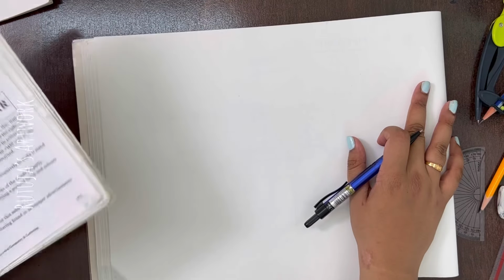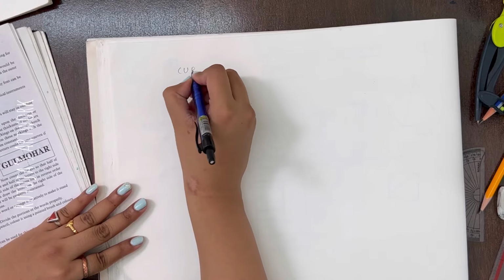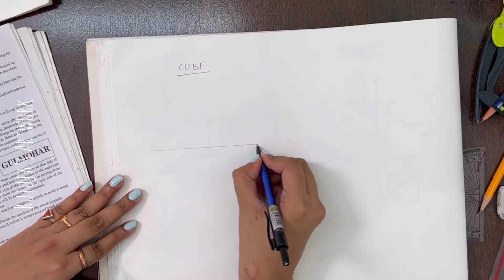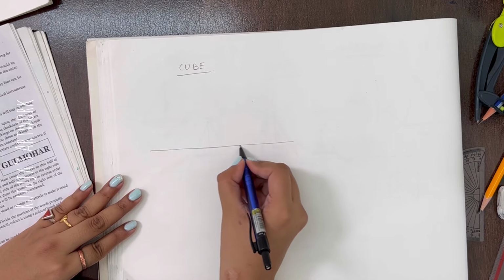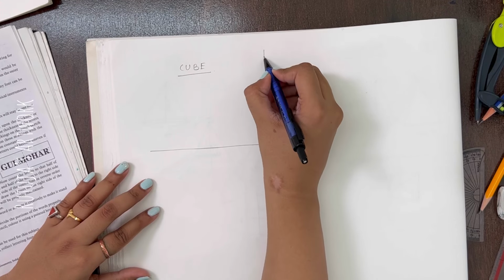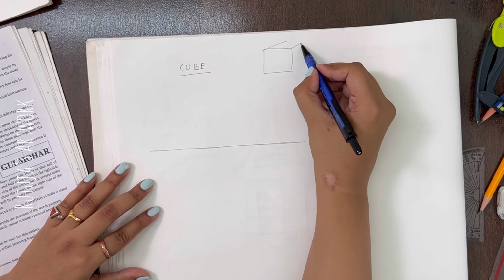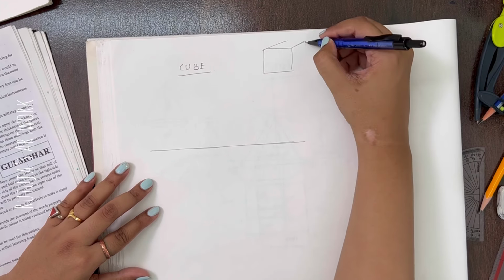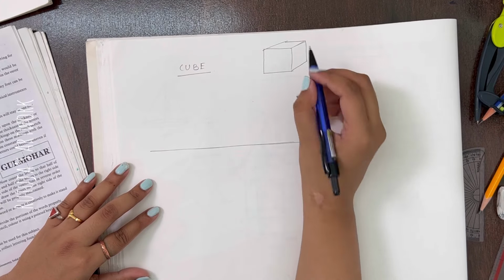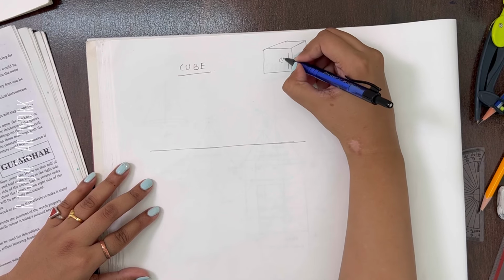Roughly, so that you will understand. First you will make a line. Okay, now cube is given. Let me just add a cube here. Now its size is 5 centimeter. Height will be also 5.